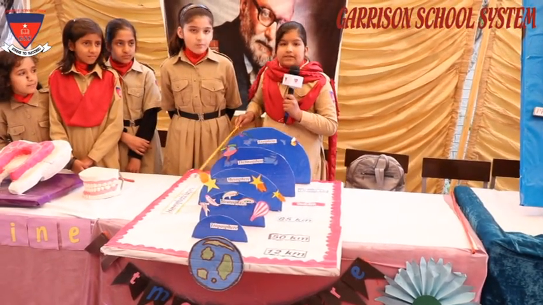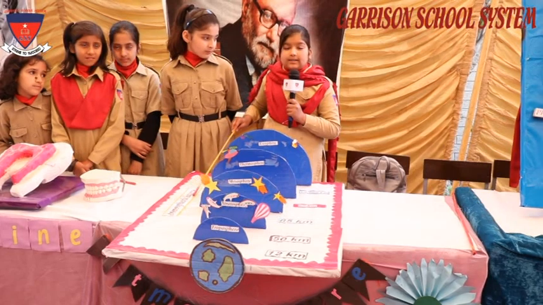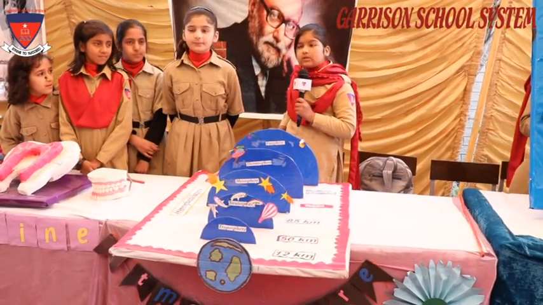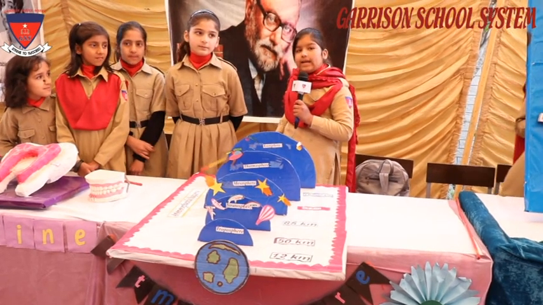The thermosphere. The thermosphere is the fourth layer from the earth. This layer is very thin and very hot. The exosphere. The exosphere is the uppermost layer of the atmosphere and it leads to open space.